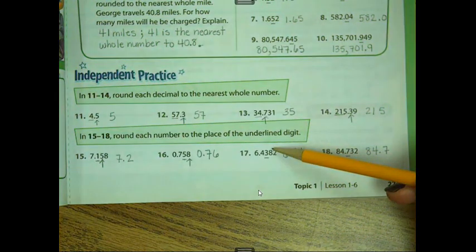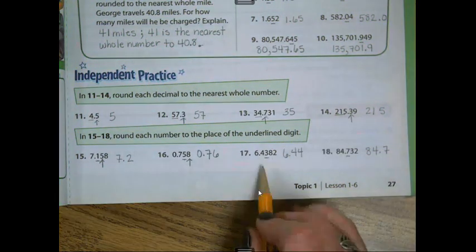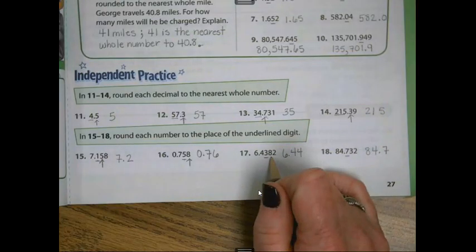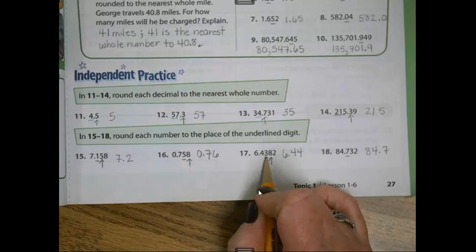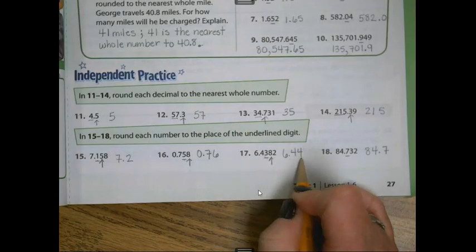Your next problem. Give it a second to refocus. 6 and 4,382 10,000ths. We're rounding to the nearest hundredth. The 8 in the thousandths place says that I need to raise the score. This 3 hundredths would become 4 hundredths, so we have 6 and 44 hundredths.